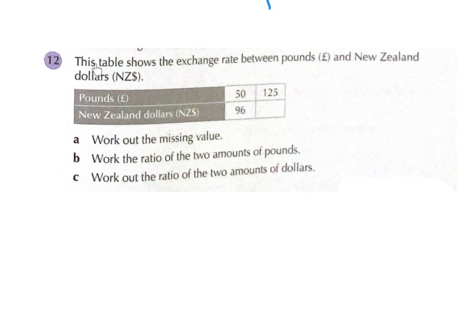Read number 12. This table shows the exchange rate between pounds and New Zealand dollars. Work out the missing value. Okay, how to find the missing value?